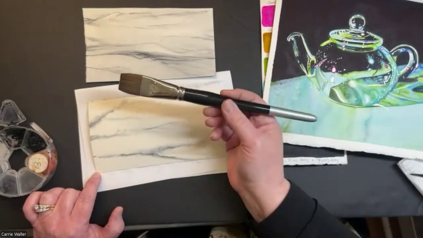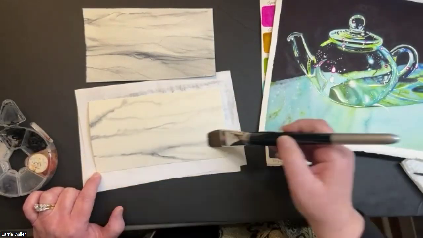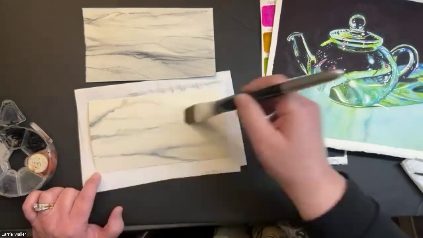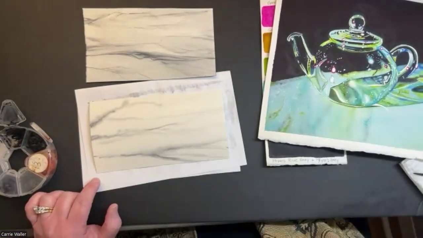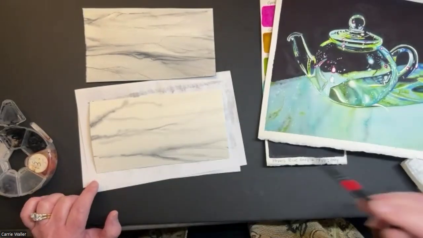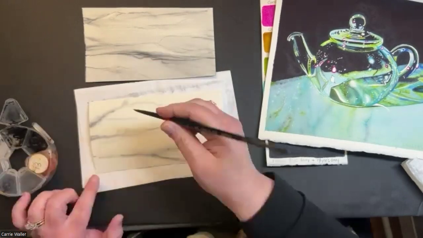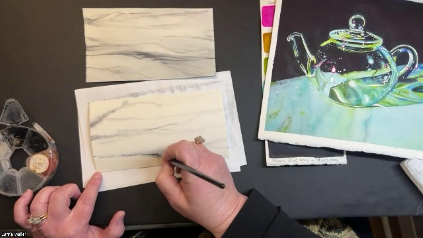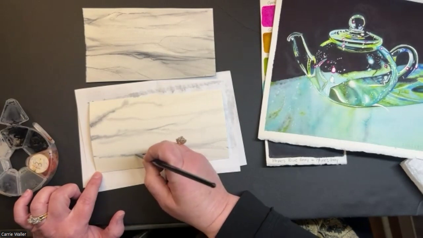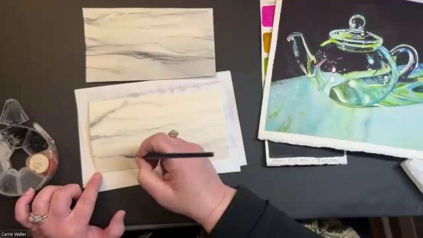I'm going to take my brush now. I've gotten rid of all the water out of it. So it's a thirsty brush. And I'm going to pull across and you can kind of soften this marble veining effect. But look how pretty that's starting to look. And then as it's drying, I can come back in and drop in areas that I want a little more veining, a little darker vein in that.